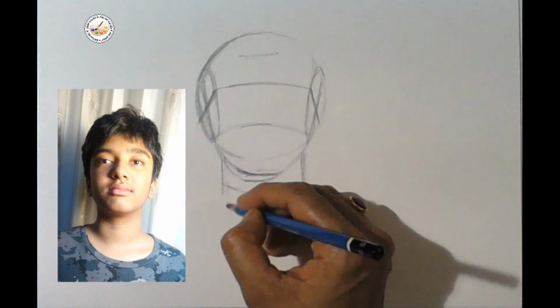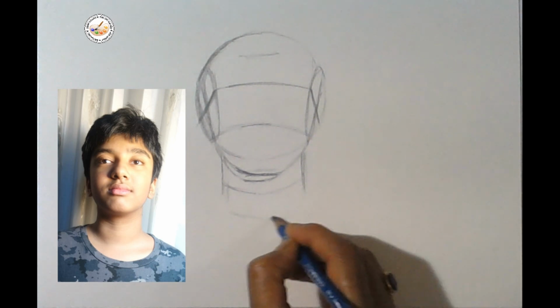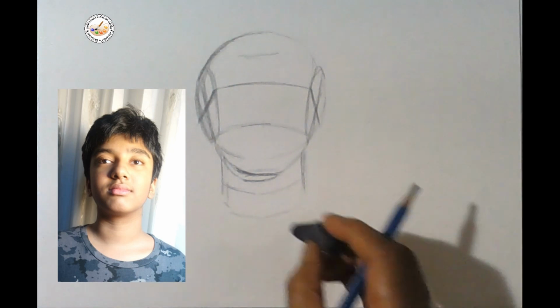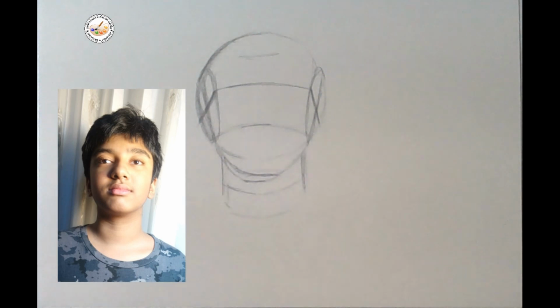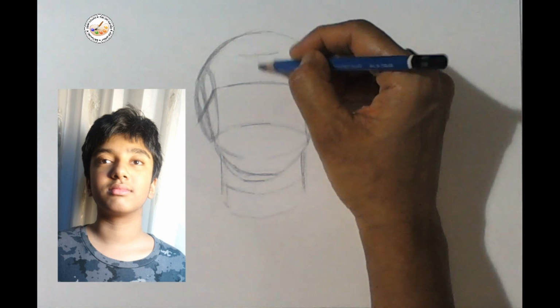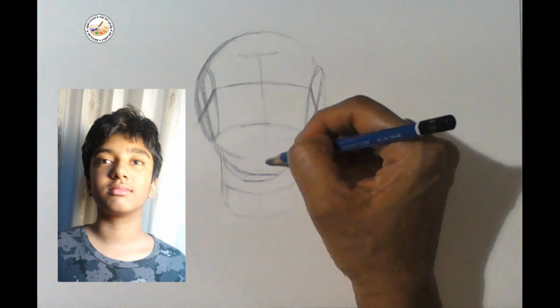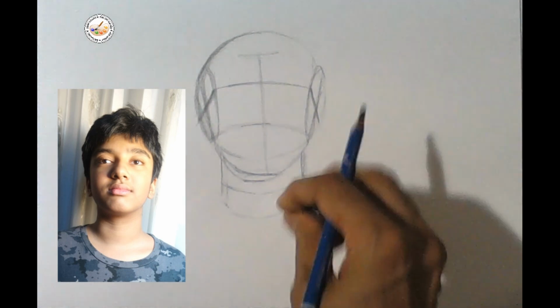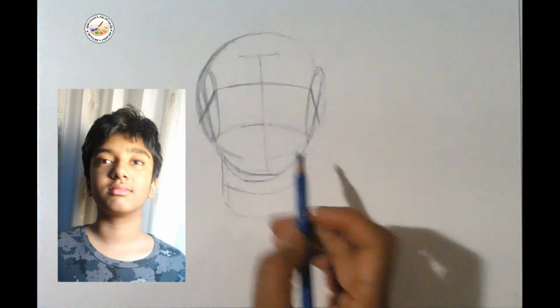Now you can see on the neck side, you can see the lower neck a little bit. So I have made that line also. Here you can see the neck line, and now we can make the middle line for the face.